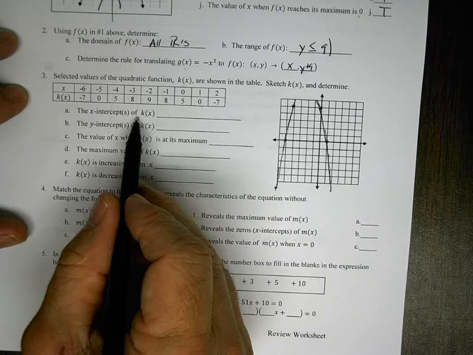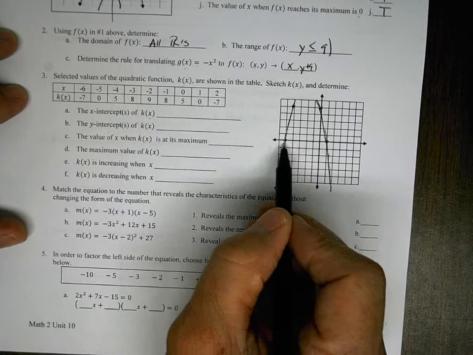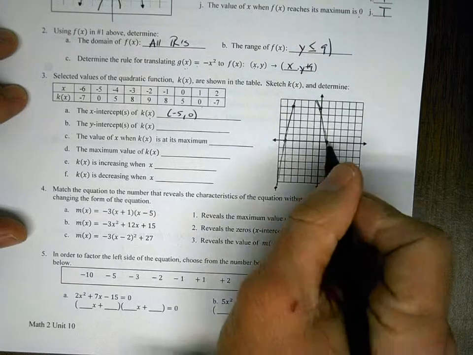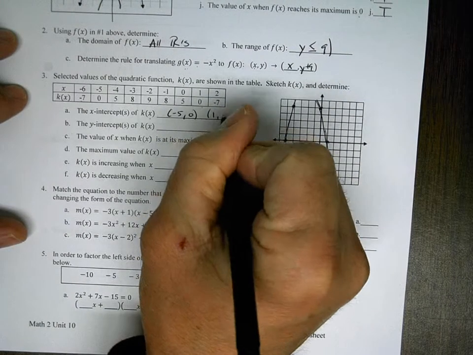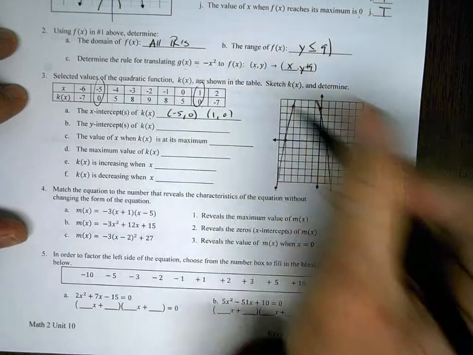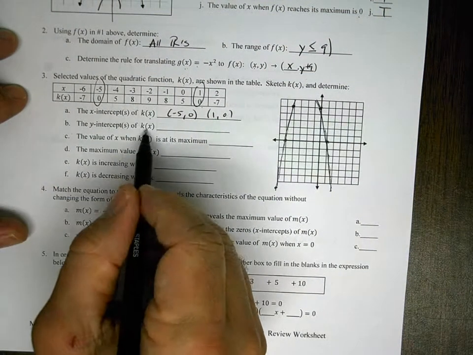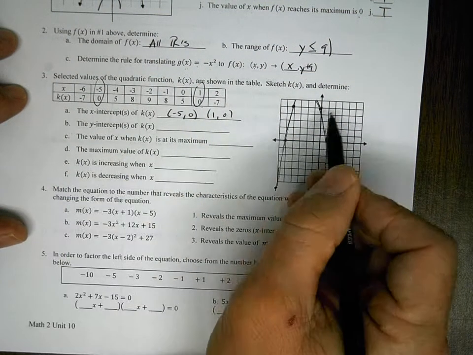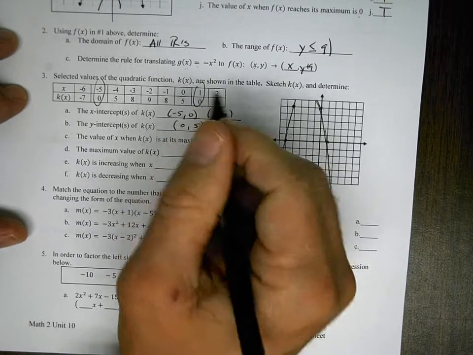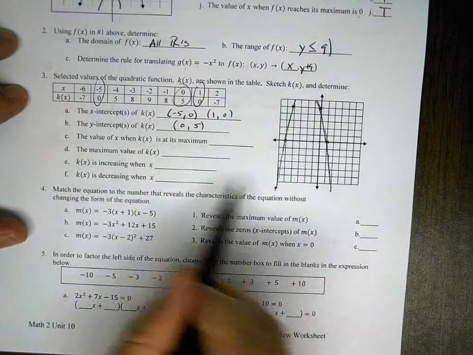Okay, the x-intercepts of k of x are negative 5, 0 and 1, 0. And we really didn't even need to graph it. They're both right here, negative 5, 0 and 1, 0. The y-intercept of k of x is right there at 0, 5. But again, we didn't even need to graph it because it's right there.